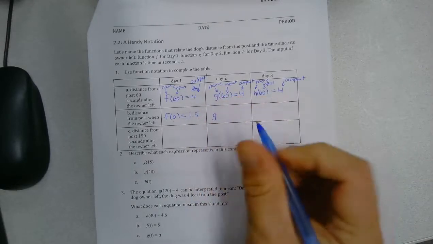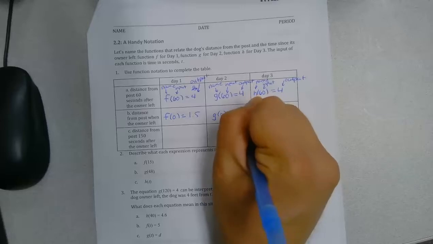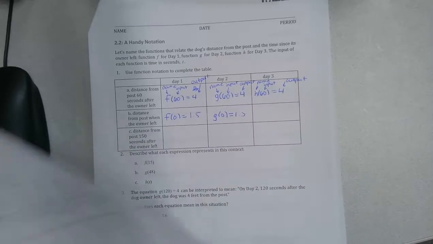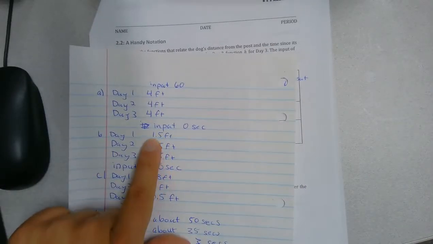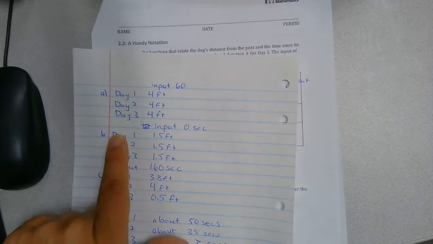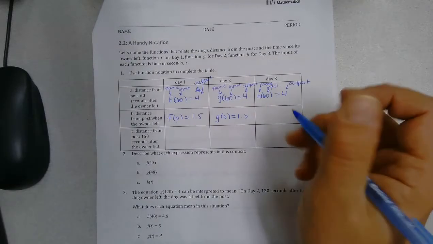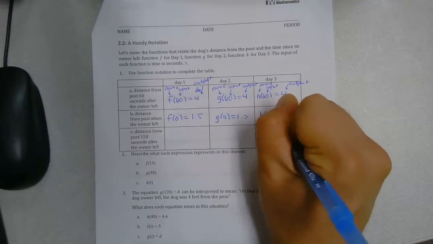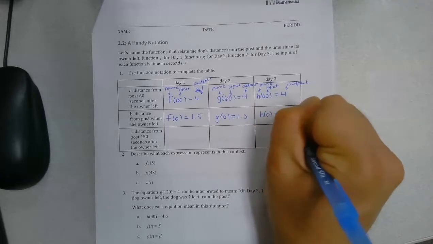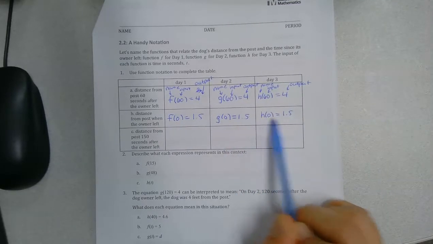So on day 2, the function is g. So g of 0 was 1.5. Again, you can just flip back to the other page, or I have this data right here written down. So this is f, g, and we're going to say h. So h of 0 was 1.5 as well. Again, we have the name of the function, the input, and the output.